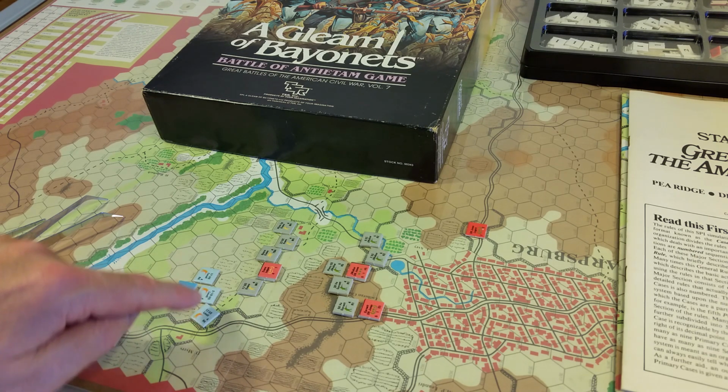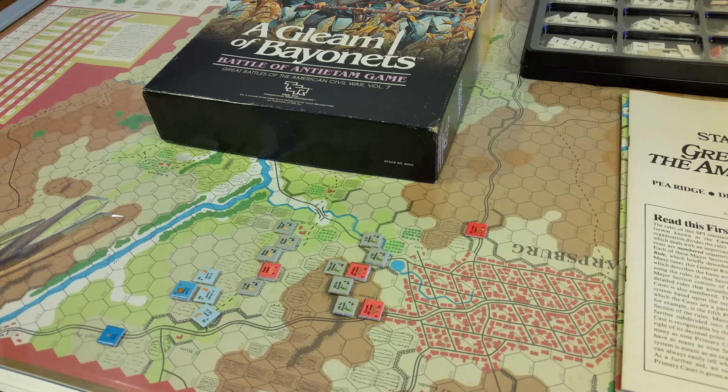Yeah, well, these two will fire here, I'm assuming. Yeah, in fire combat, units firing from different hexes at the same enemy hex must combine their fire strength into one total. All right, so that is it.